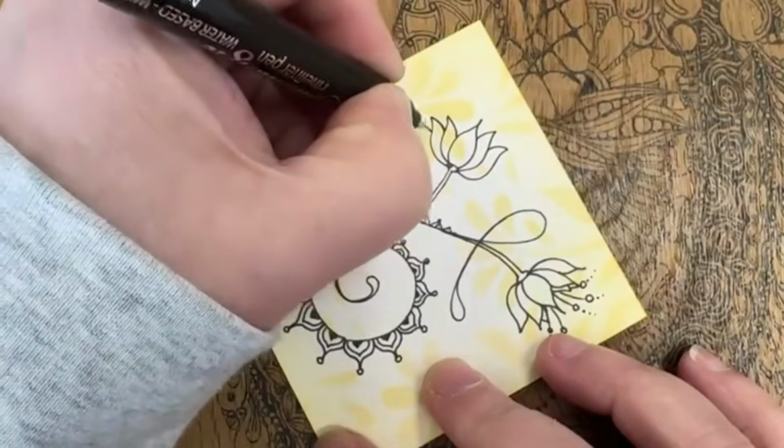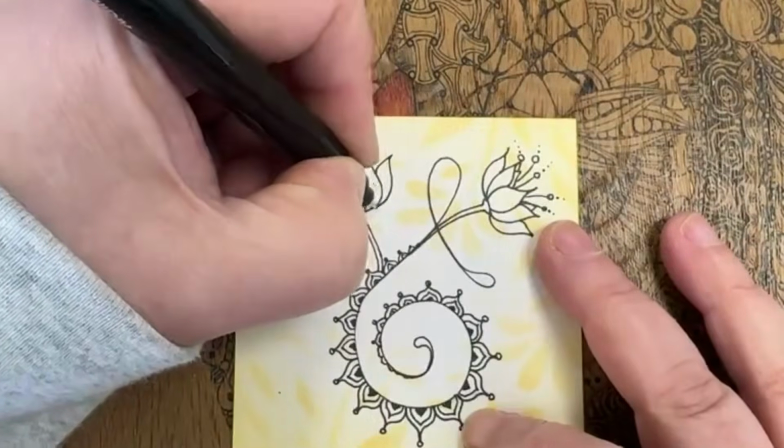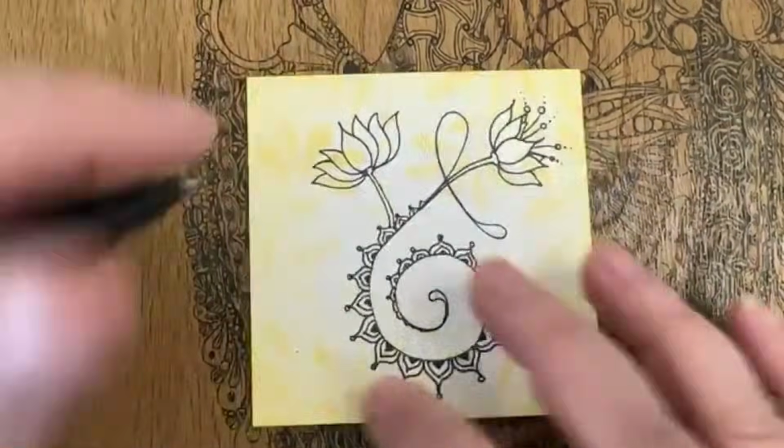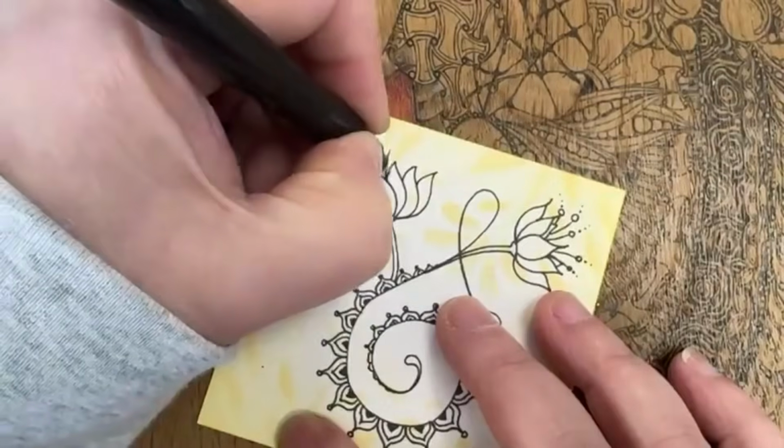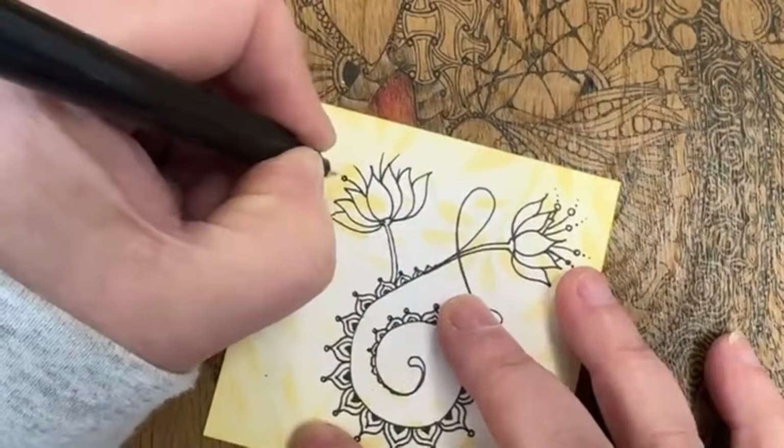Okay, I'm going to put another one in, just to sort of extend it out. See, it's going underneath even more. And let's put some of these lines coming out, and little dots on the end.